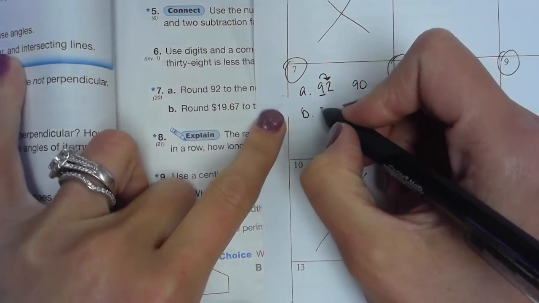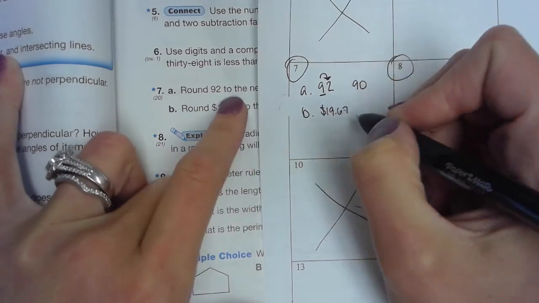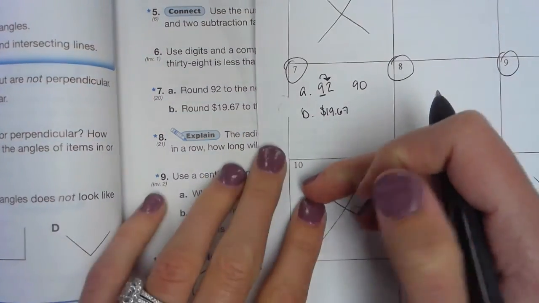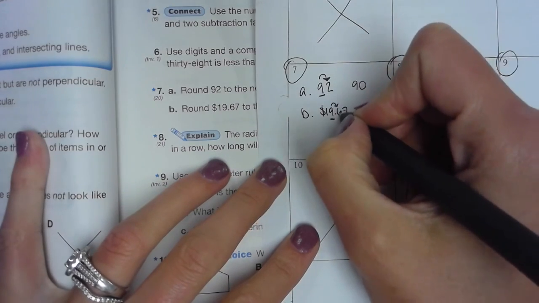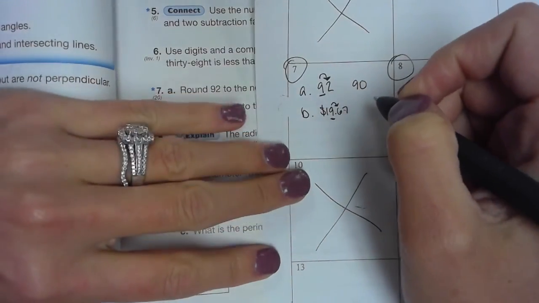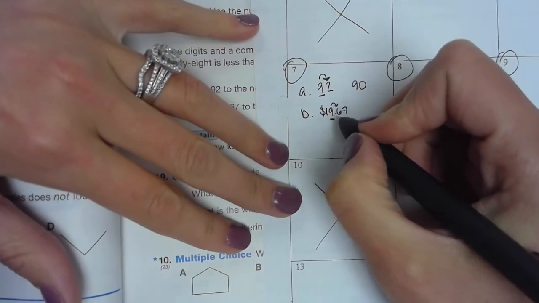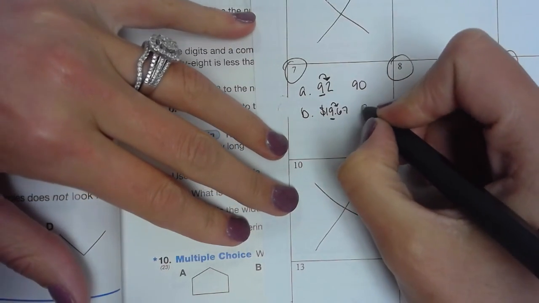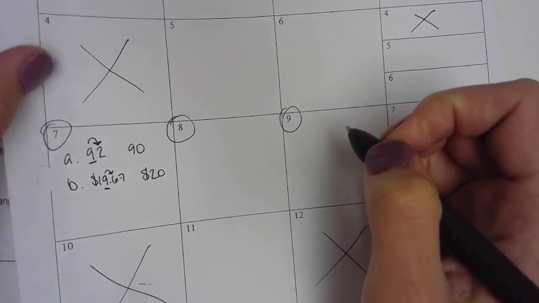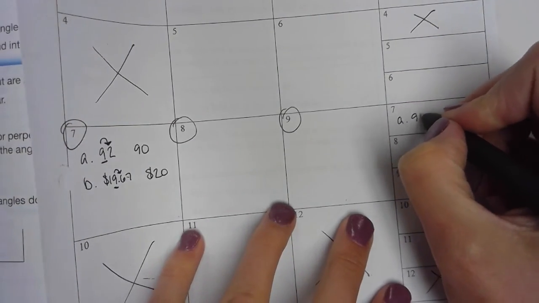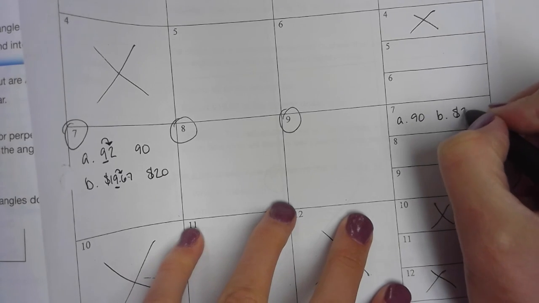Next one, $19.67. Round it to the nearest dollar. So I'm going to underline my 9, look across the decimal point at the 6. 6 says 5 through 9 go up 1 time. So my 19 is going to go up to $20. So over at the side, that would look like A, 90, B, $20.